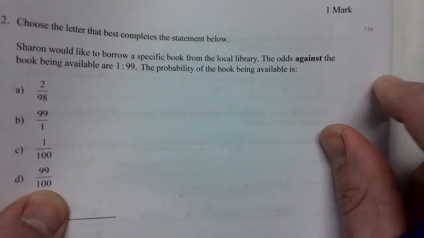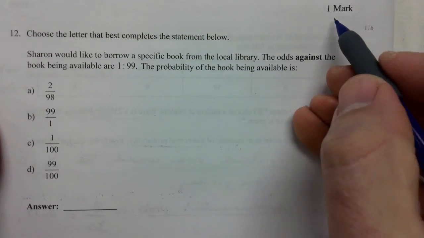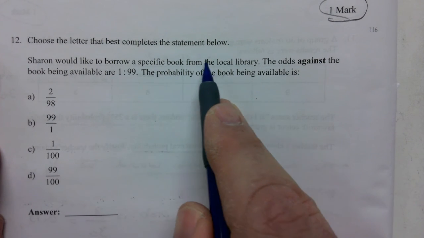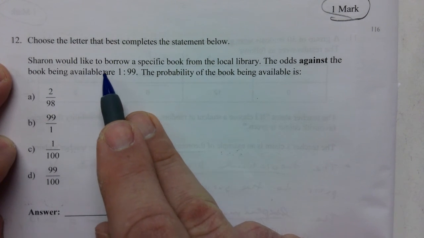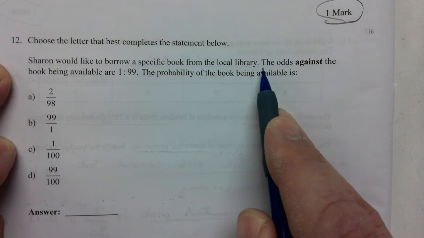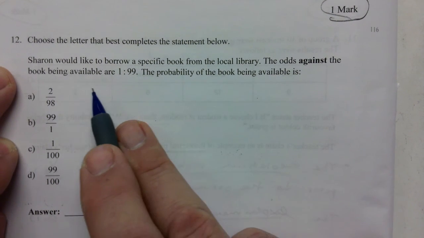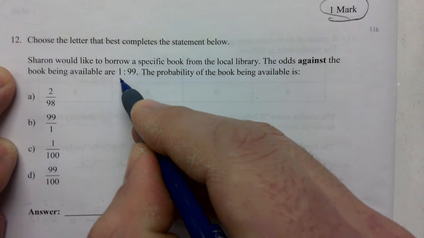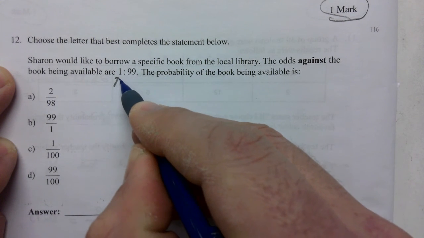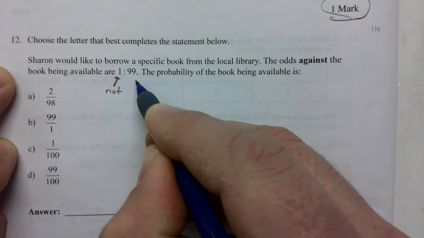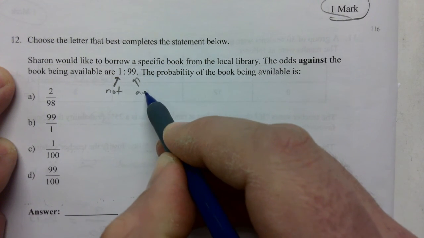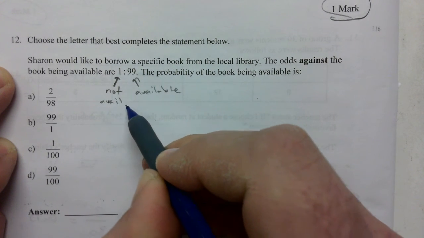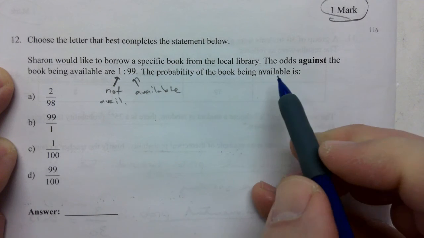Last question. 1 mark. Shouldn't be that much work involved. Choose a letter that best completes the statement. Sharon would like to borrow a specific book from the local library. The odds against the book being available are 1 to 99. So that really means if it says against, it's not available to it being available. Not available, and it is available when it's worded like that.